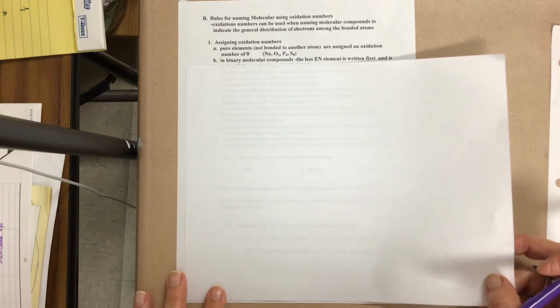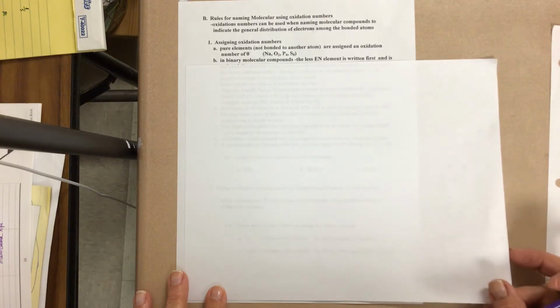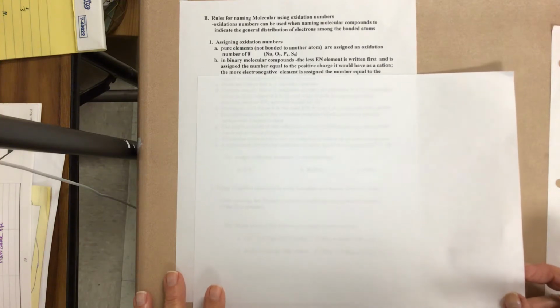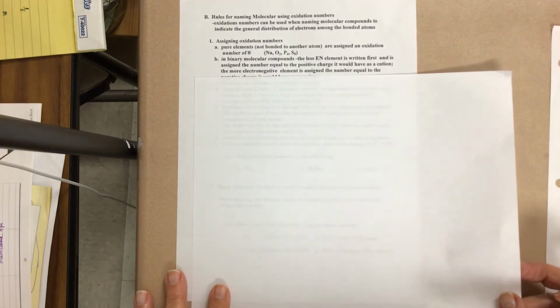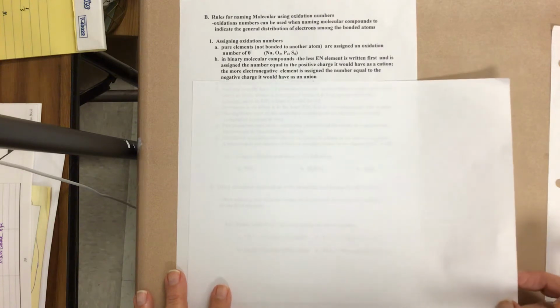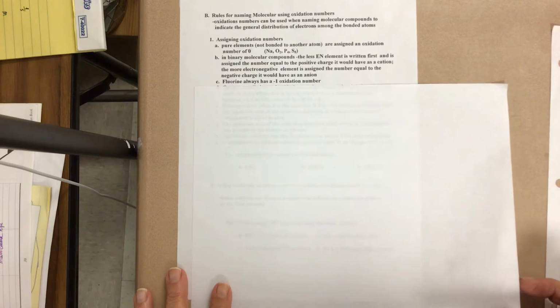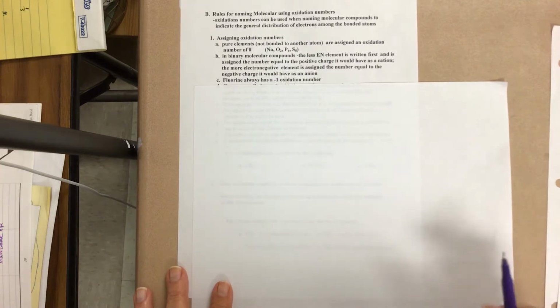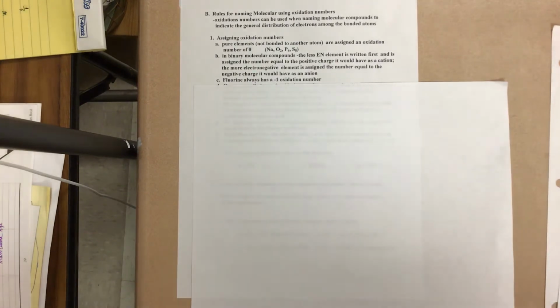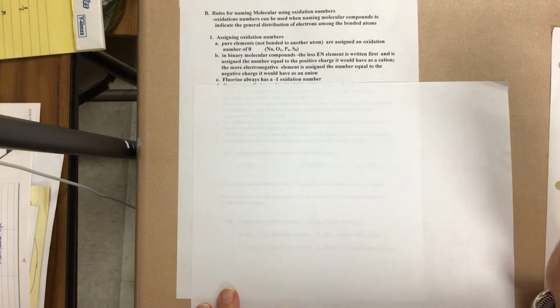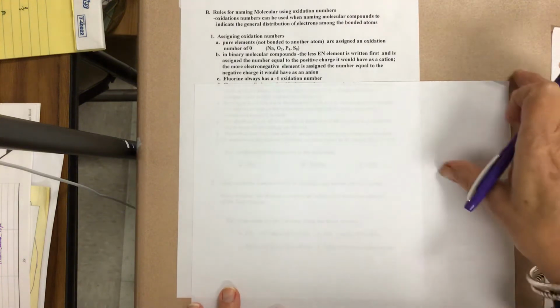In binary molecular compounds, the least electronegative element is written first and is assigned a number equal to the positive charge as if it were a cation. The more electronegative element is assigned the number equal to the negative charge as if it would have been an anion. Fluorine is always given an oxidation number of -1. Now let me say this, when you're assigning oxidation numbers, you put the plus or minus in front of the number. When you're doing a charge, you typically do it as a superscript behind the element symbol.